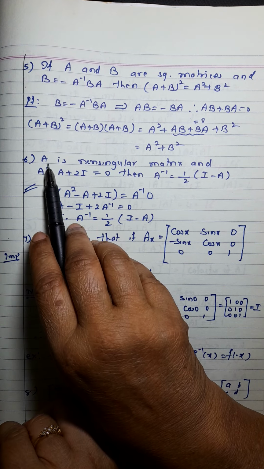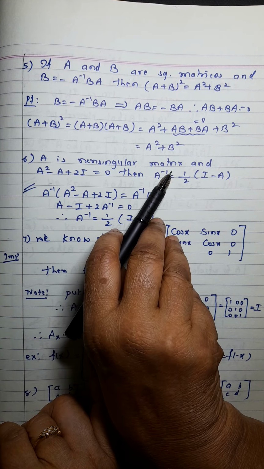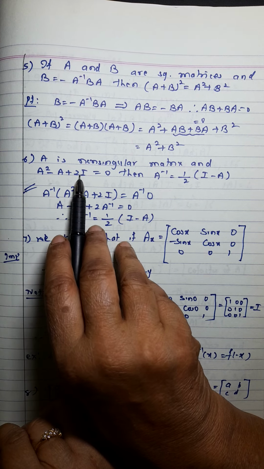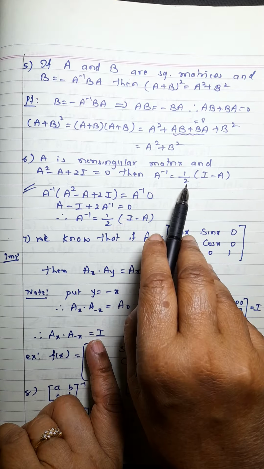This is also from papers. A is a non-singular matrix and A square minus A plus 2I is equal to 0. Then A inverse is this.